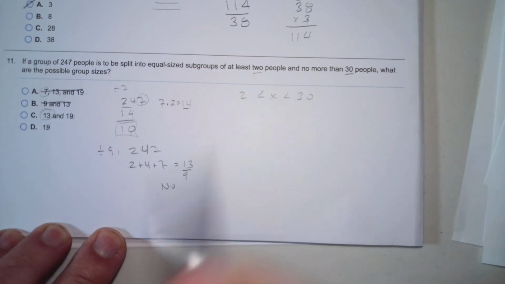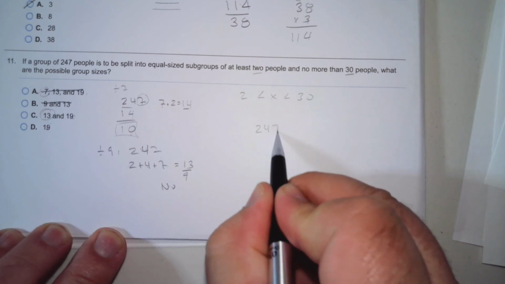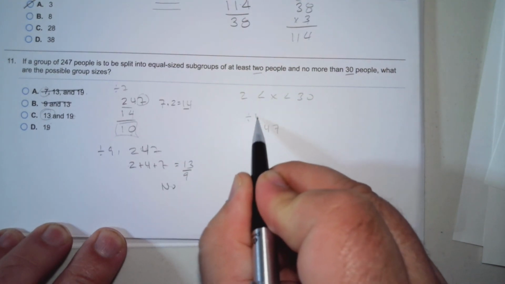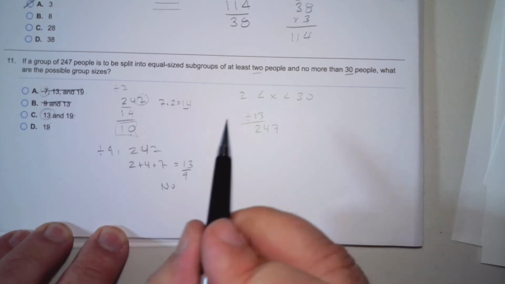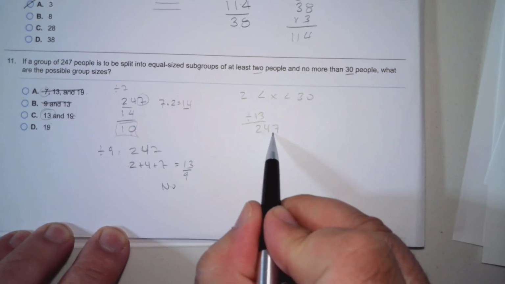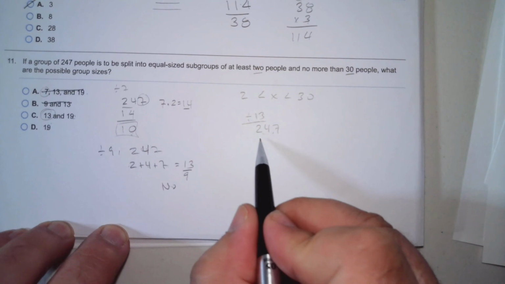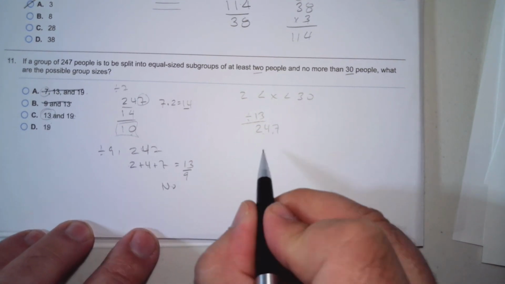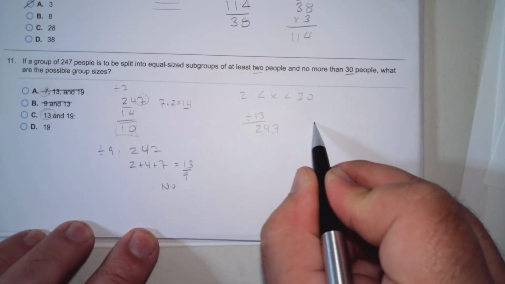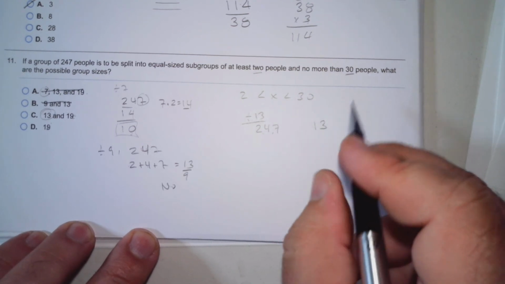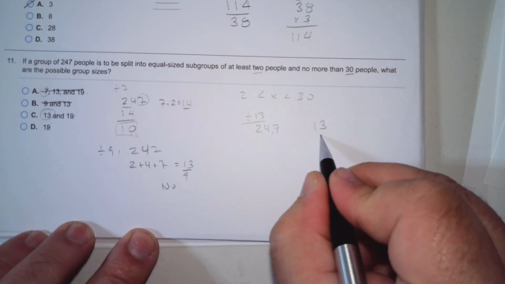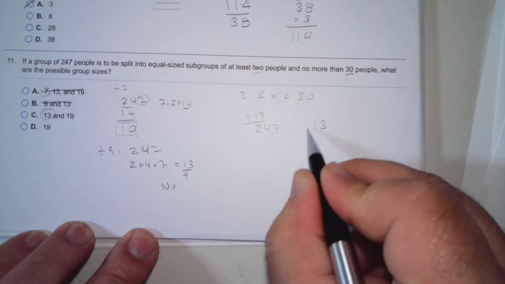Alright, so we have 247. Is it divisible by 13? Well, according to the rules, we can't add the last 4, so let's see. Does 13 go into 247? 13 times 10 is 130. 13 times 20 is 260.